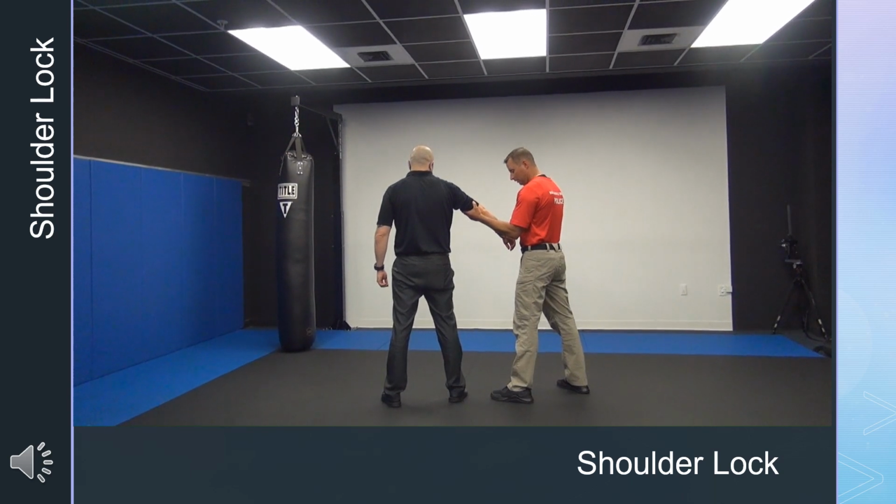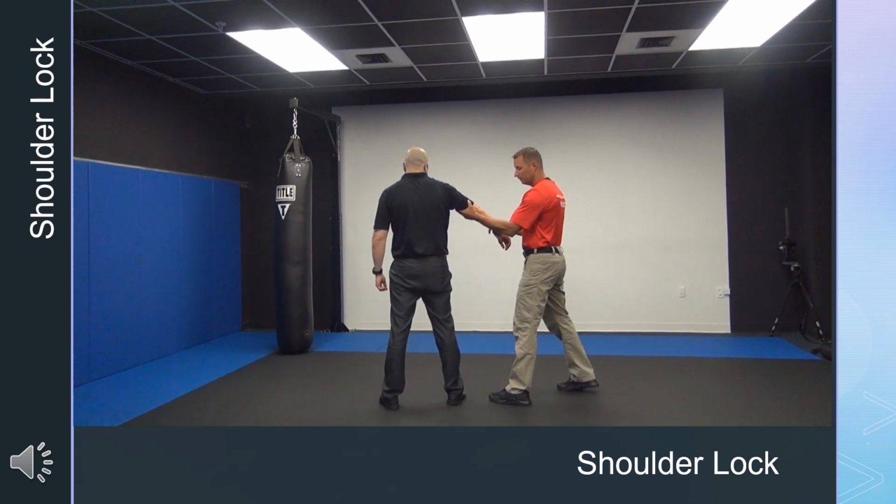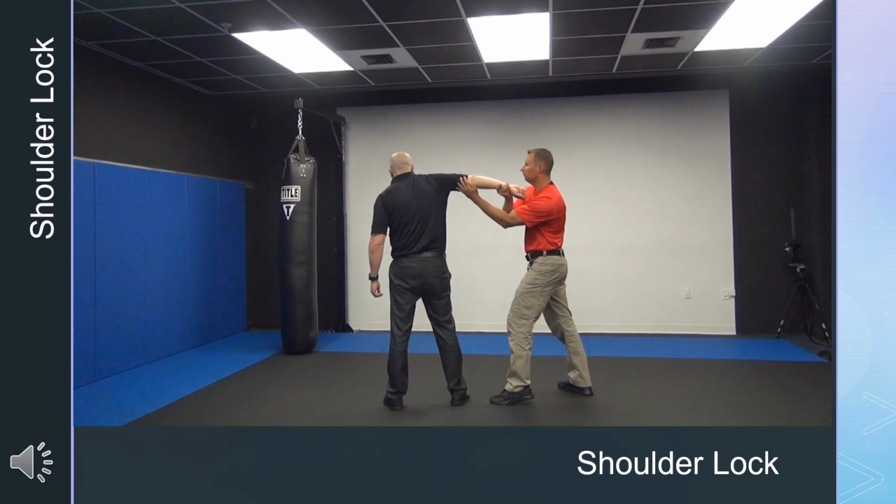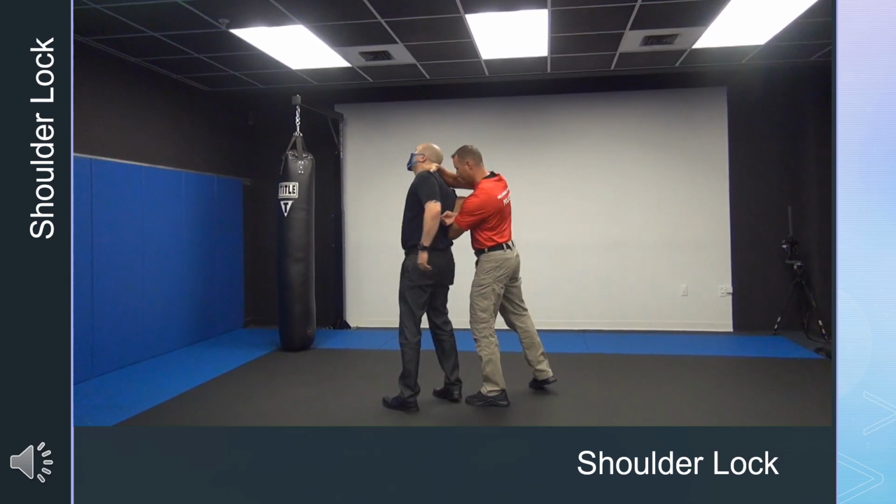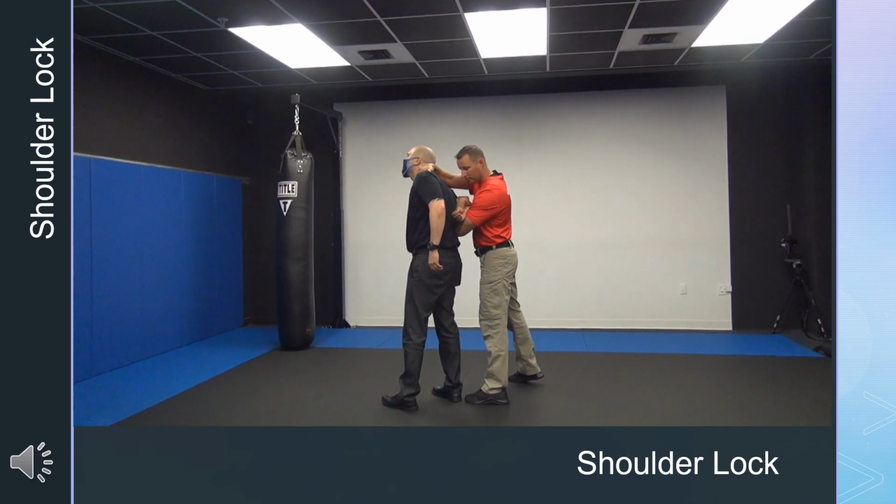Shoulder lock. The shoulder lock transporter is a good controlling technique because of the position in which you put the subject's arm. This technique incorporates pain compliance, joint manipulation, and balance displacement. It can also be applied on a handcuffed subject. Use loud, clear verbal commands throughout the application of this technique.